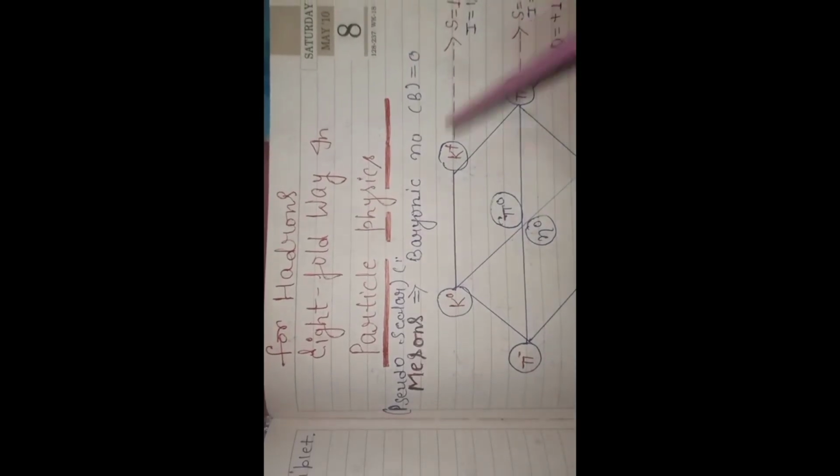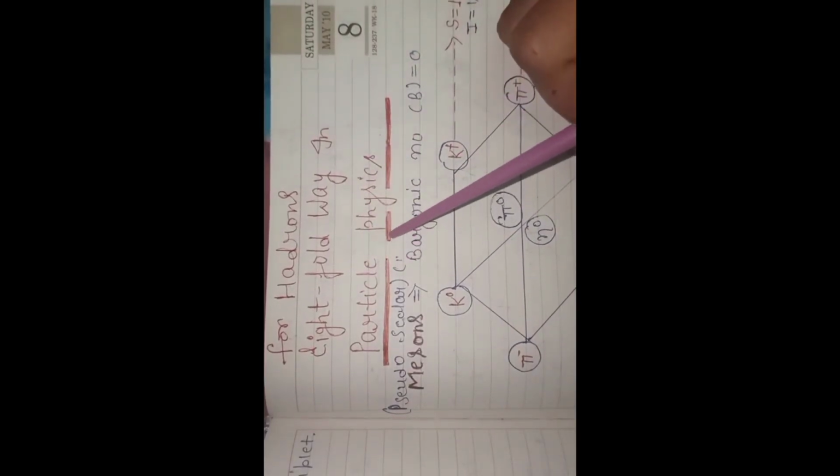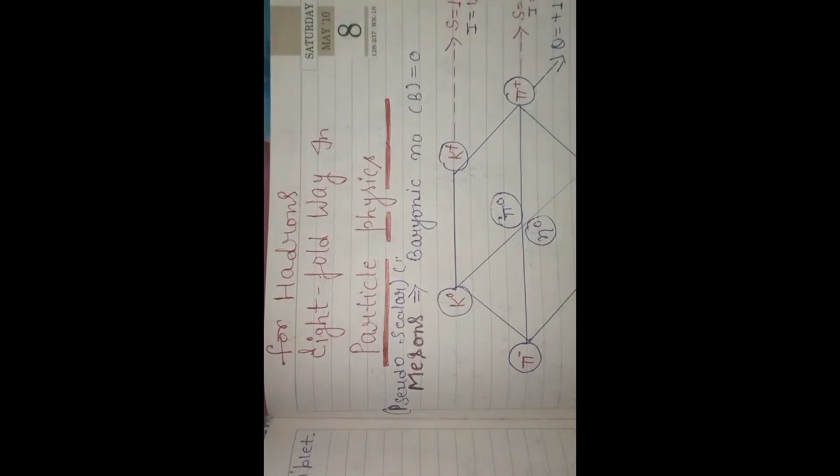Today we will talk about the eightfold way in particle physics. So what is the eightfold way? Why do we use this? We have so many elementary particles, so it is difficult to remember them all. So scientists always try to gather these particles according to their properties so that it becomes convenient for us.